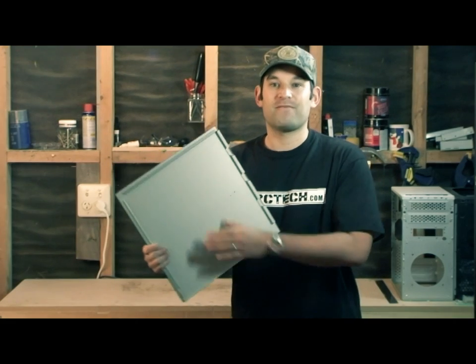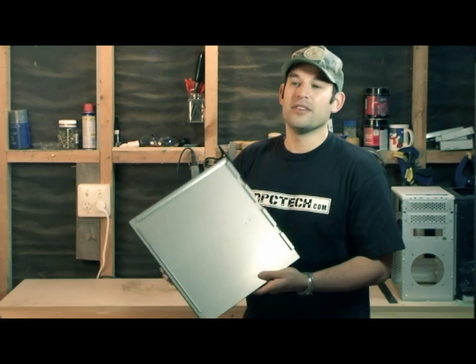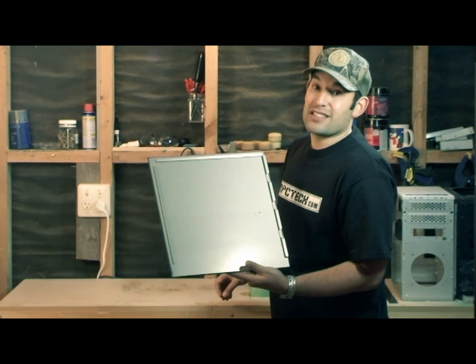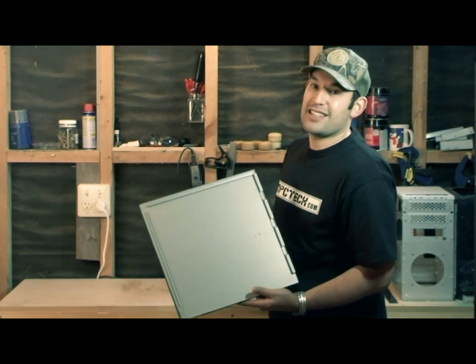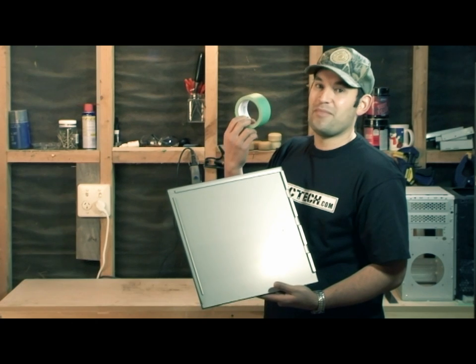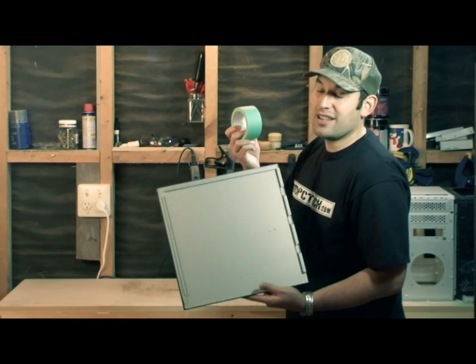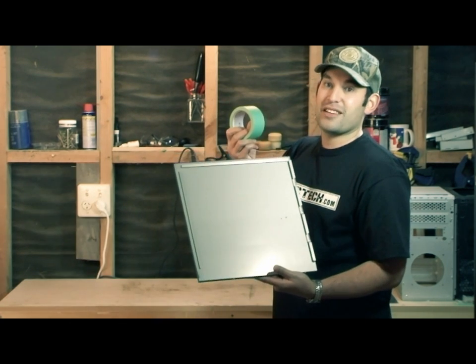So, first step, once you've got your case panel, is to mask it out with masking tape. So we take our trusty brand of choice, whatever that is, and basically mark it up.